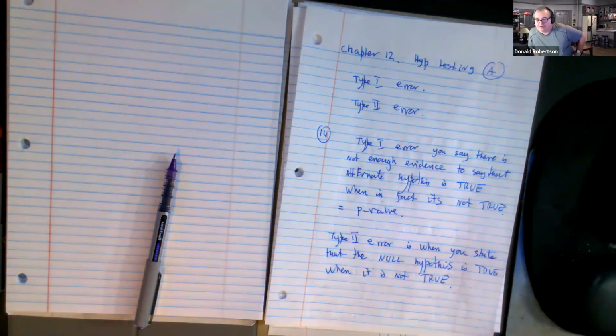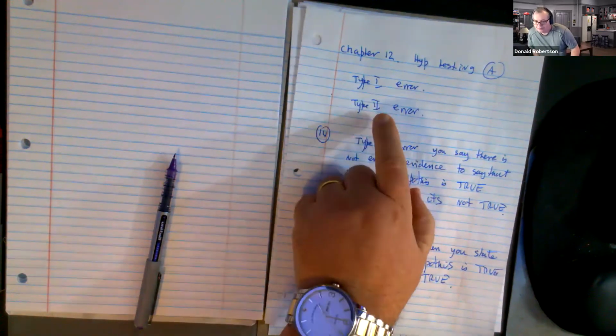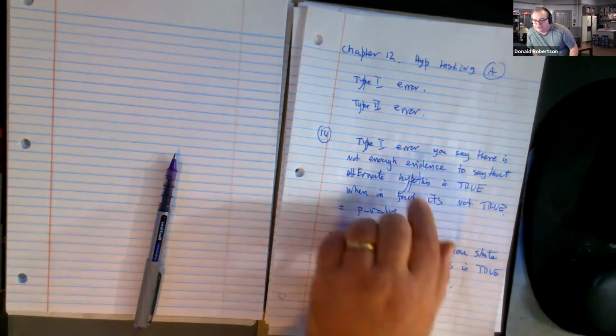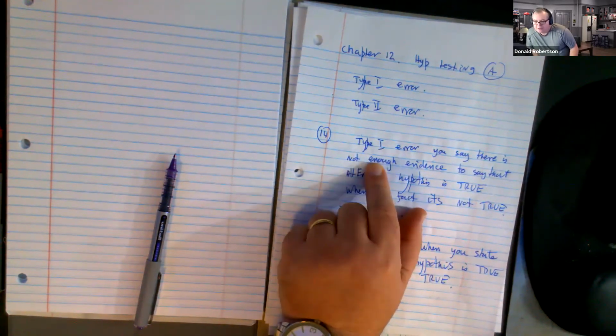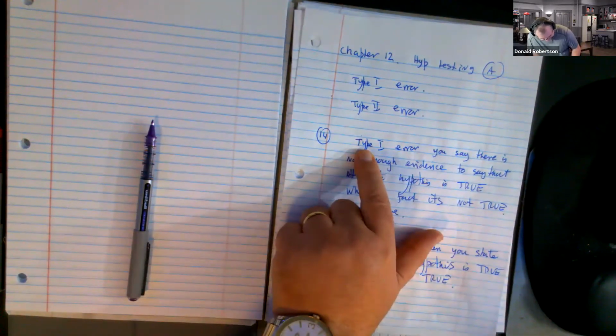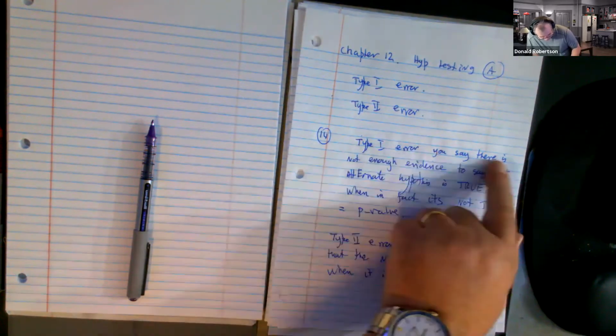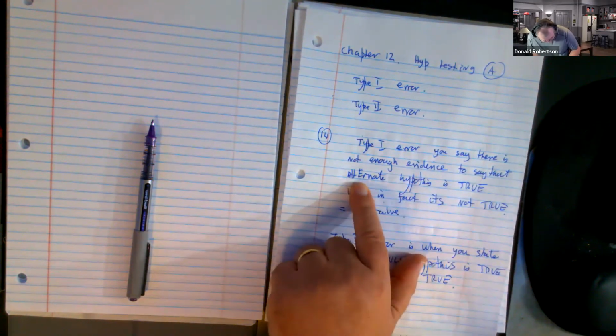There are two types of error in a hypothesis test, and they're called type 1 and type 2. And this is just my description I use for the other class. A type 1 error is when you say there's not enough evidence, oh God, that's so bad. You can tell my brain's going. I'll read it out loud anyway so I can get the gist of what my brain was trying to say. A type 1 error is when you say there's not enough evidence to say that the alternate hypothesis is true when in fact it is true.